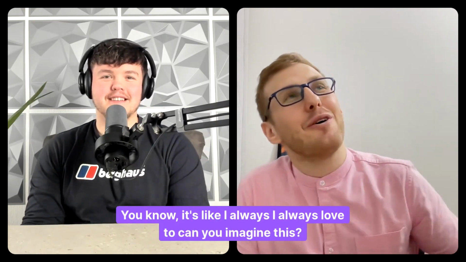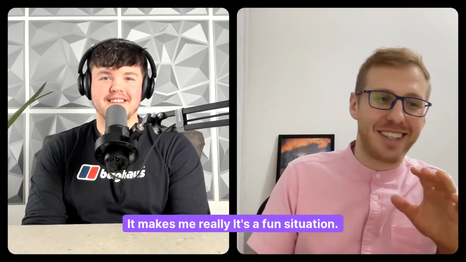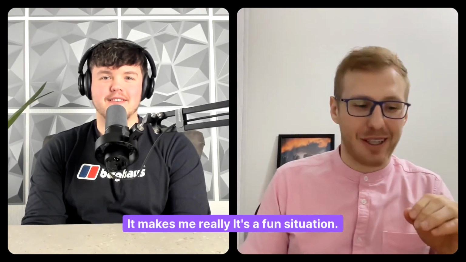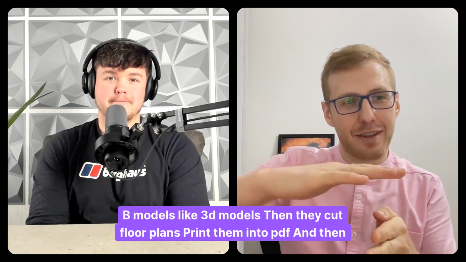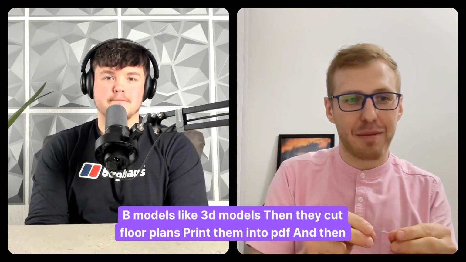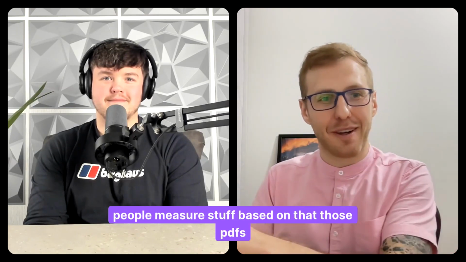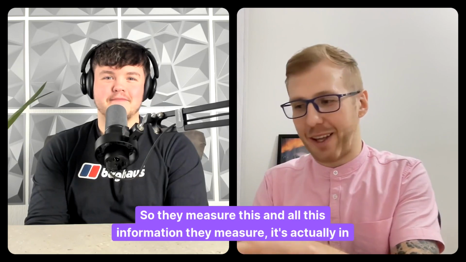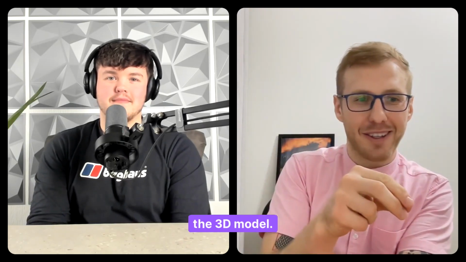I always love this. Can you imagine, it's a fun situation. People build BIM models, like 3D models, then they cut floor plans, print them into PDF, and then people measure based on those PDFs. And all this information they measure is actually in the 3D model.